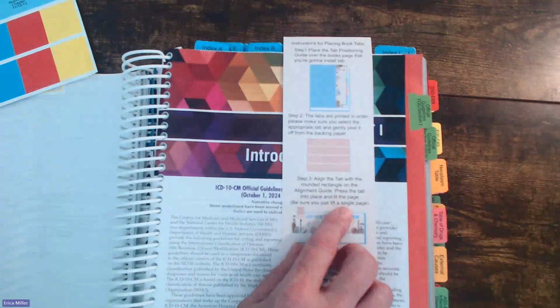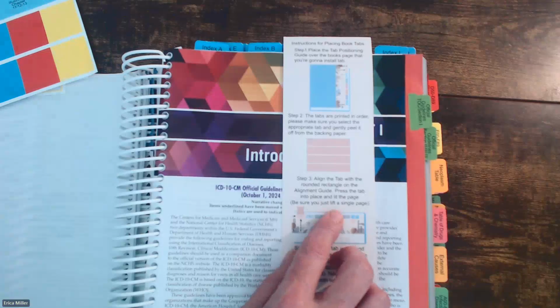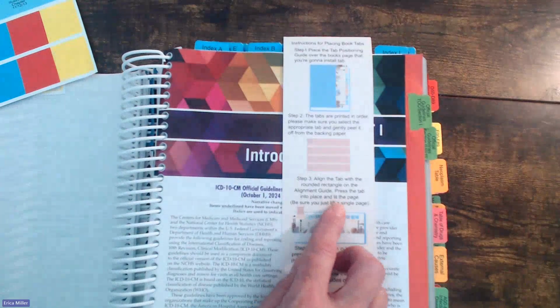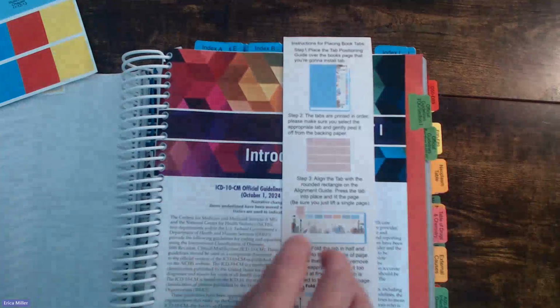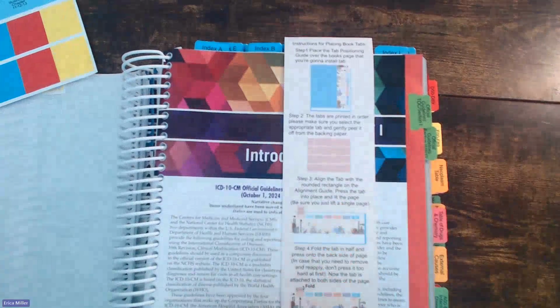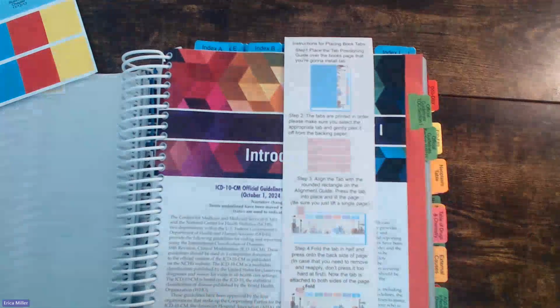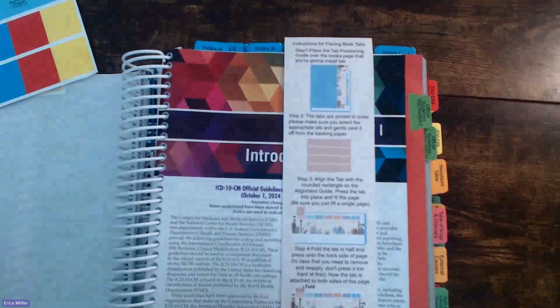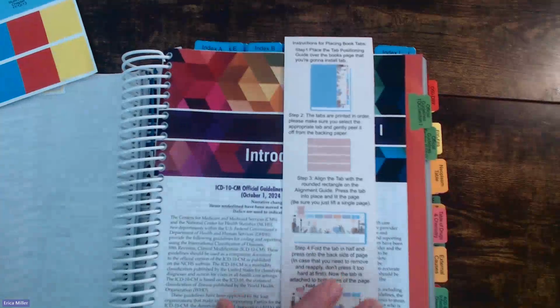Press the tab into place and lift the page. I'm pretty sure that's supposed to be lift the page. Okay. And be sure you lift just a single page. Yes, that is an important tip because I have tabbed more than one page together before. And then, yeah, sometimes you tear your pages.